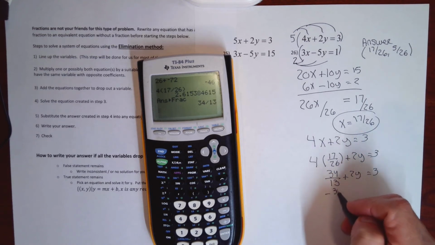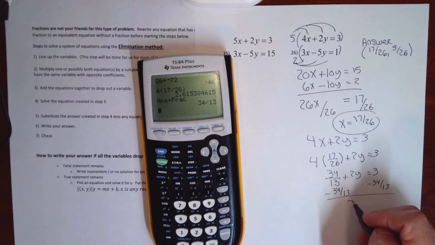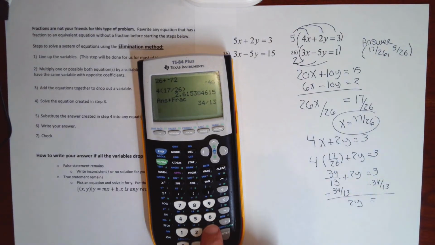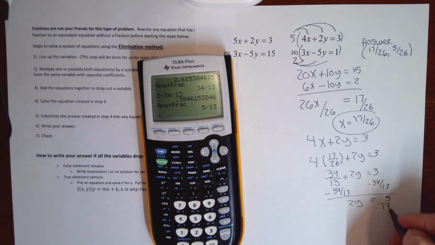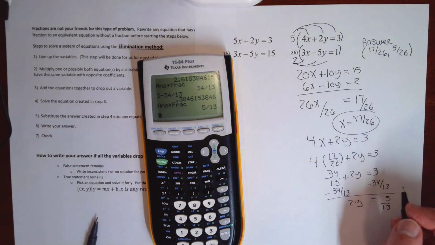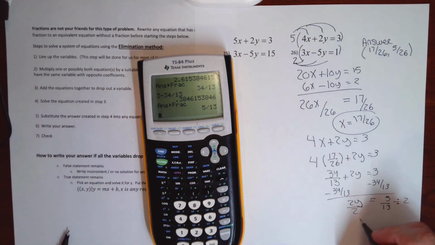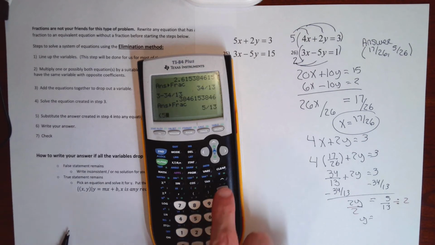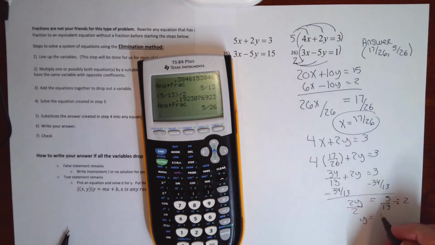Now minus 34 over 13 on both sides. On the left side, I get 2y. On the right side, I get 3 minus 34 divided by 13. Math, enter, enter, equals 5 over 13. And instead of dividing by 2, I'm going to multiply by 1/2. Heck, I'll divide by 2. On the left-hand side, I get my y. On the right-hand side, it's 5 divided by 13 divided by 2. Math and enter twice. 5 over 26.